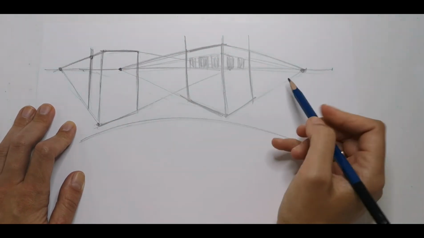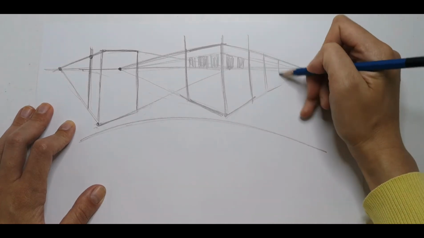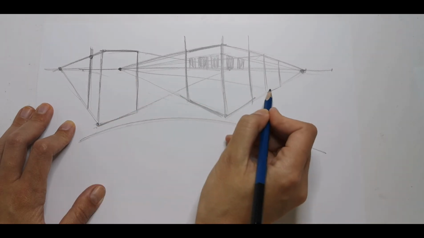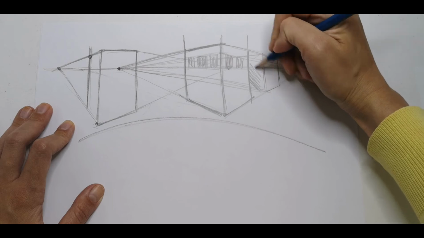And imagine that on this street we have other buildings that have the same vanishing points as this building. And obviously we will take those as the reference.